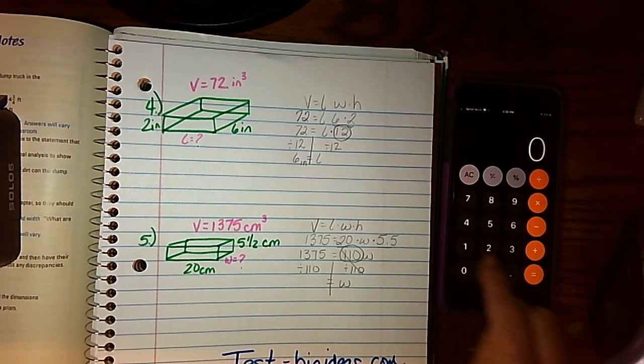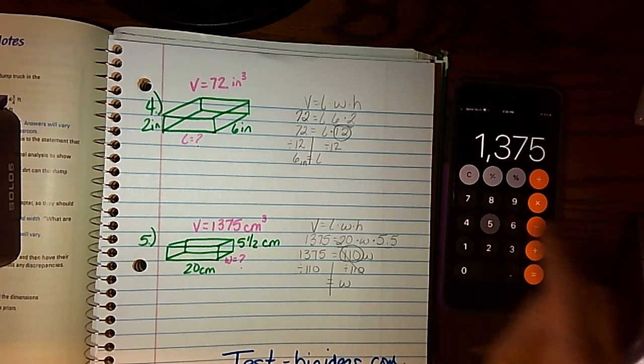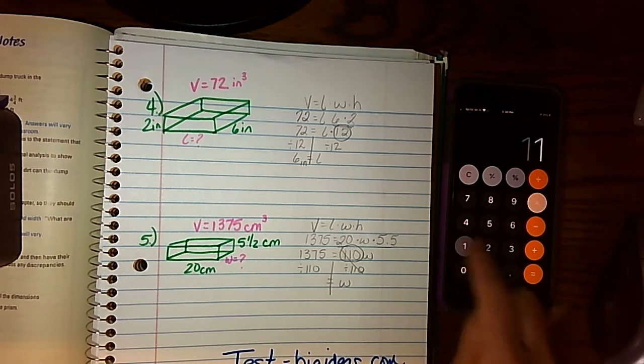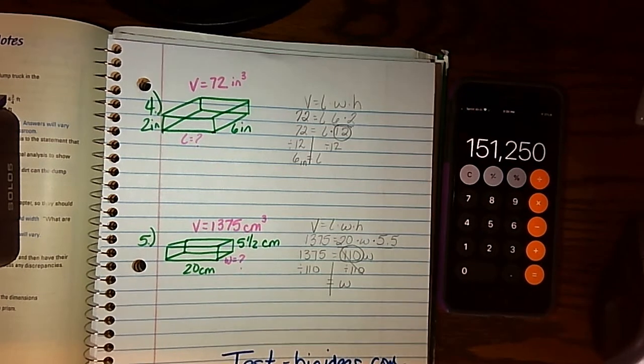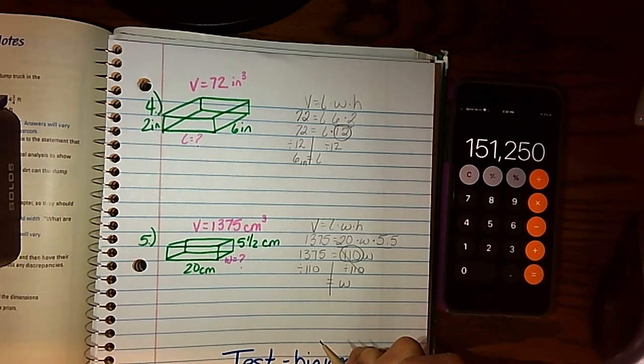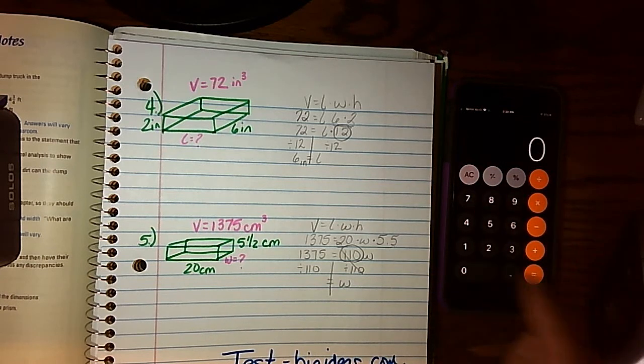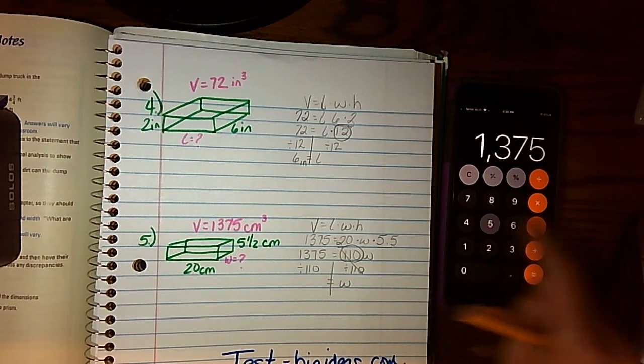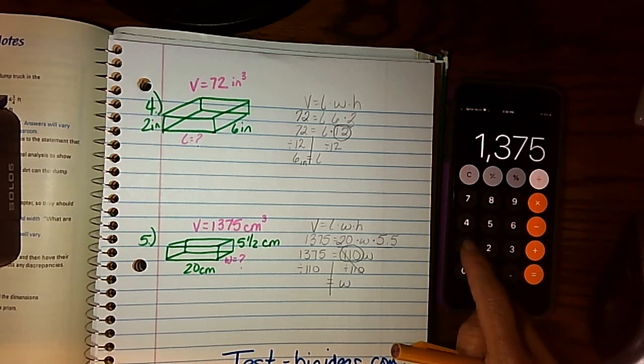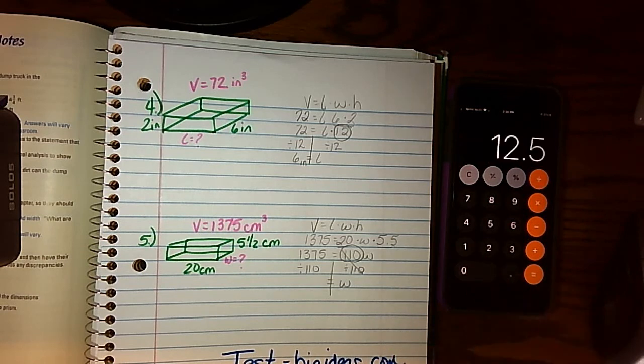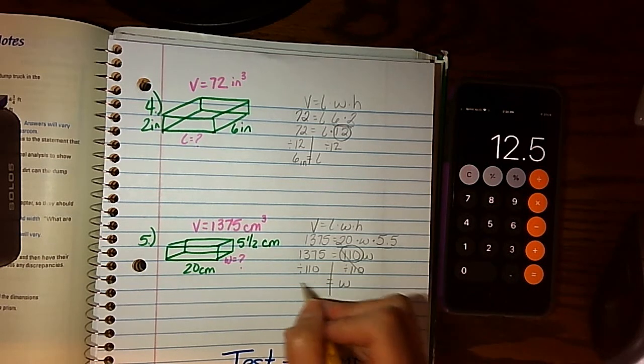And now I can go 1375 divided by 110. I don't think I divided, did I? 1375 divided by 110. That looks better. 12.5.